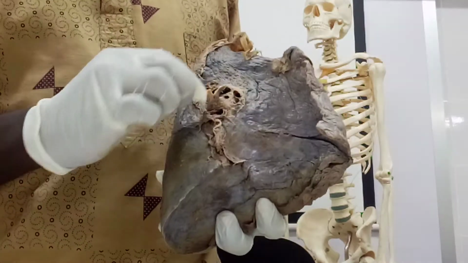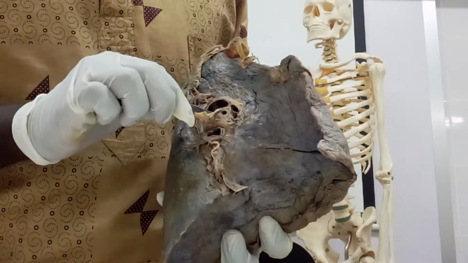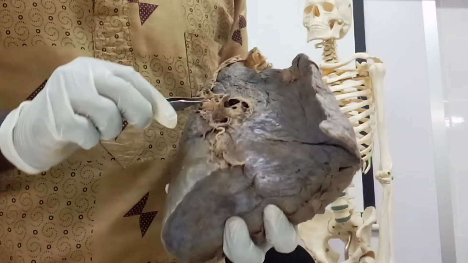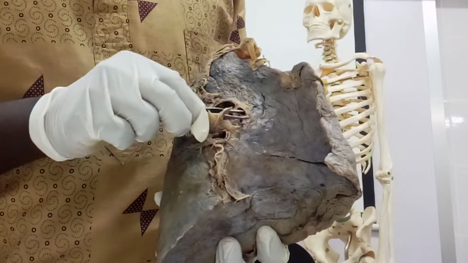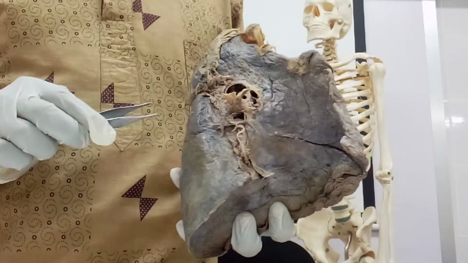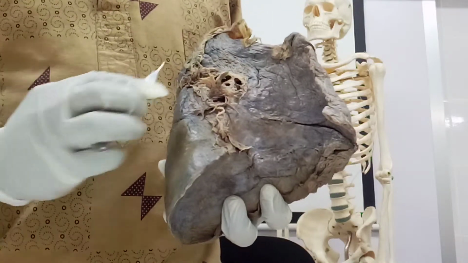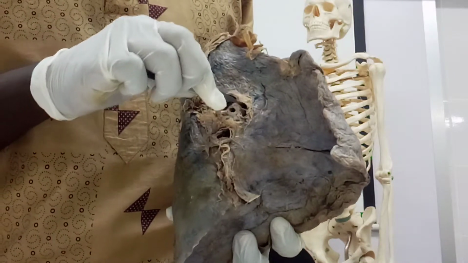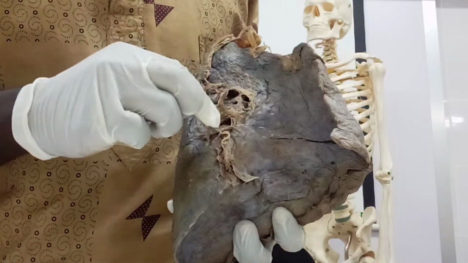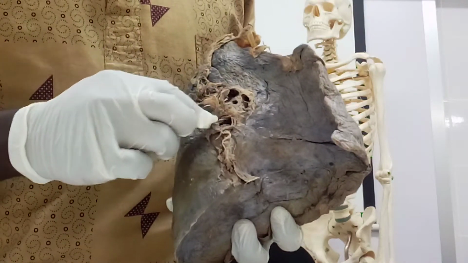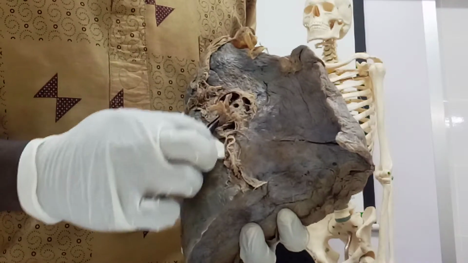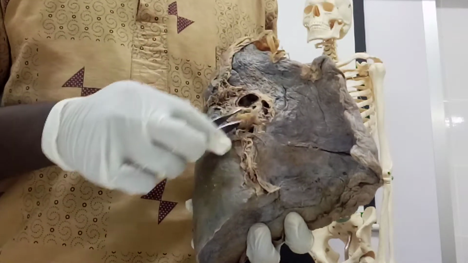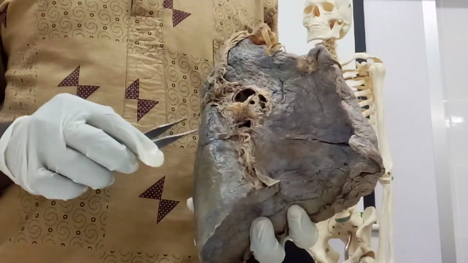Now, from superior to inferior, we are going to have the pulmonary artery, the primary main bronchus, then the inferior pulmonary vein. Then, from anterior to posterior, we are going to have the superior pulmonary vein, then the pulmonary artery, and then the primary bronchus, just around that area for the left lung.